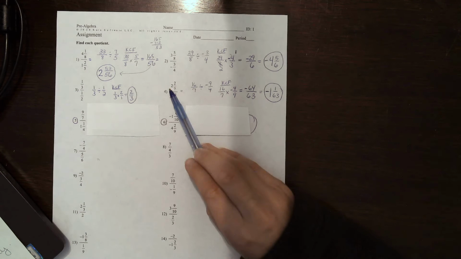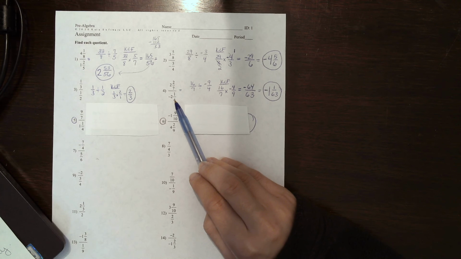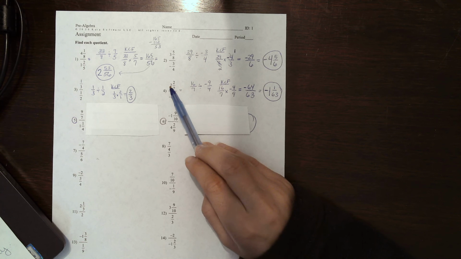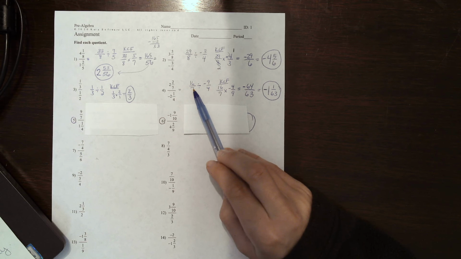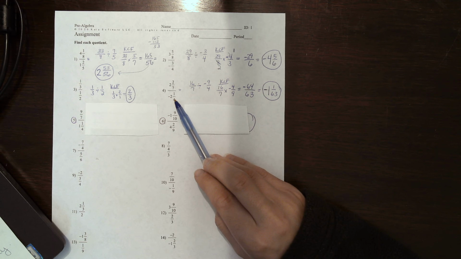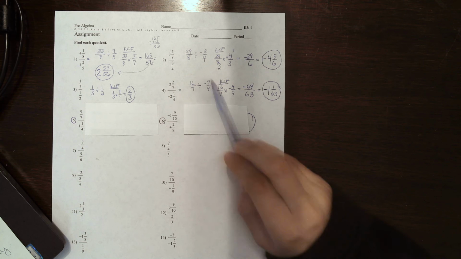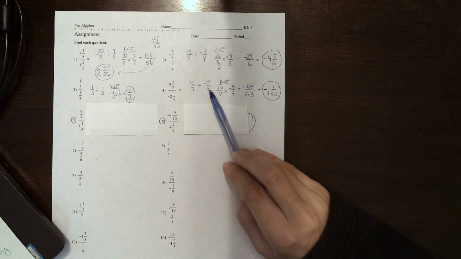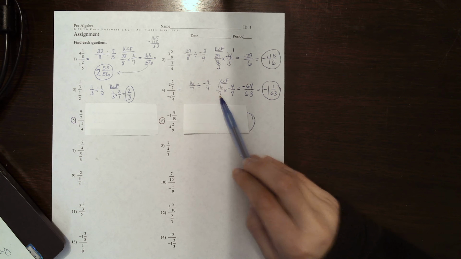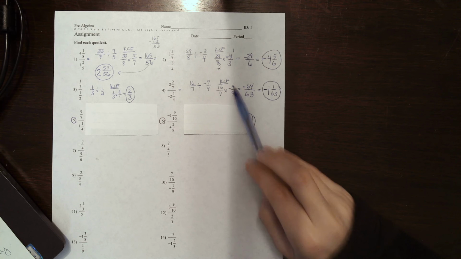Number 4, we have 2 2/7 divided by negative 2 1/4. Let's change this mixed number to an improper fraction, so 7 times 2 is 14, plus 2 is 16, keep the same denominator. Write your division sign. Convert the second mixed number to an improper fraction. 4 times 2 is 8, plus 1 is 9, but it's negative, so negative 9 over 4. Keep, change, flip, keep your 16 over 7, change your division sign to multiplication, and flip your second fraction, so now it's -4/9.